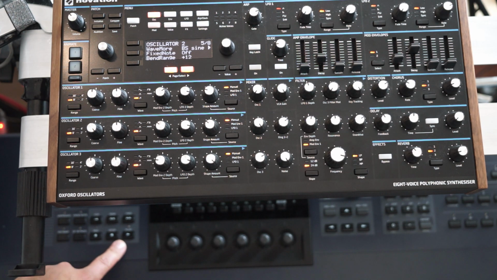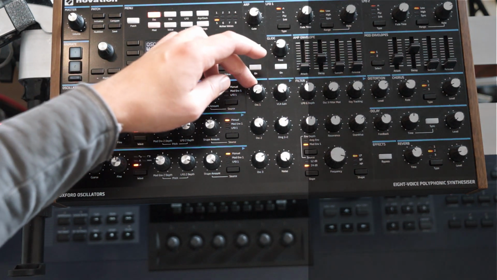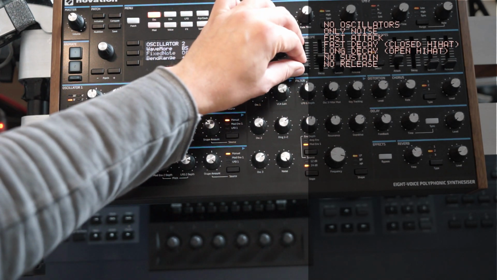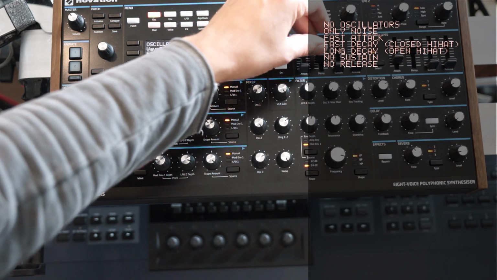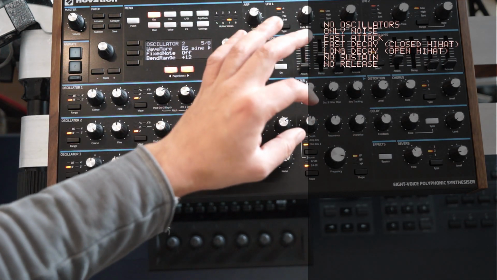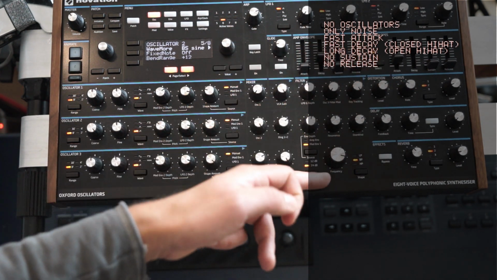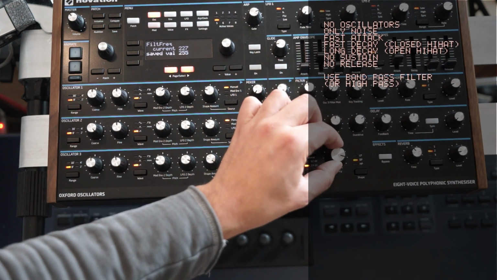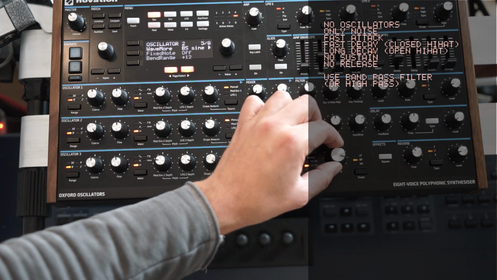Okay, for the hi-hat, let's start by beginning our sequence again. Then dial oscillator 1 all the way down, dial the noise all the way up, and then adjust the decay value, and then change your filter to a band pass filter. With this you can adjust the brightness of your hi-hat sound.